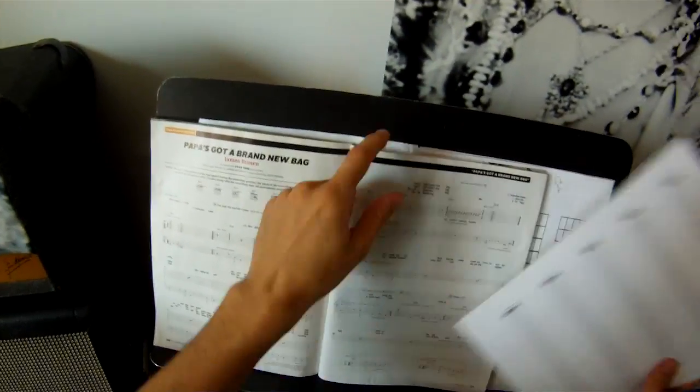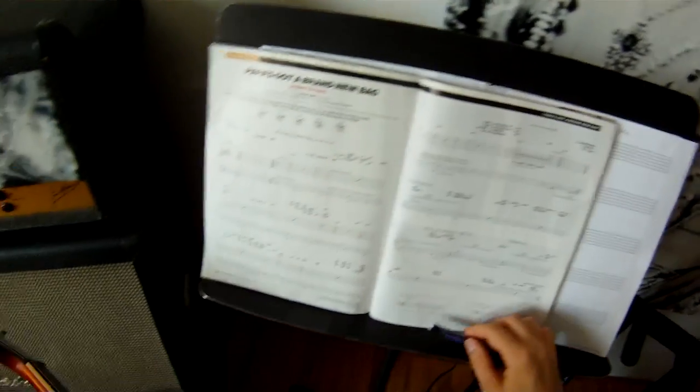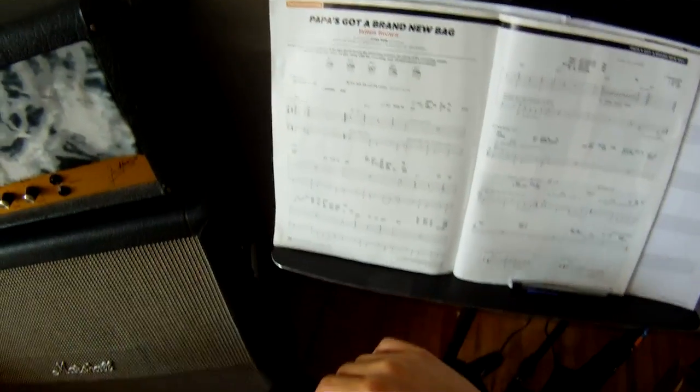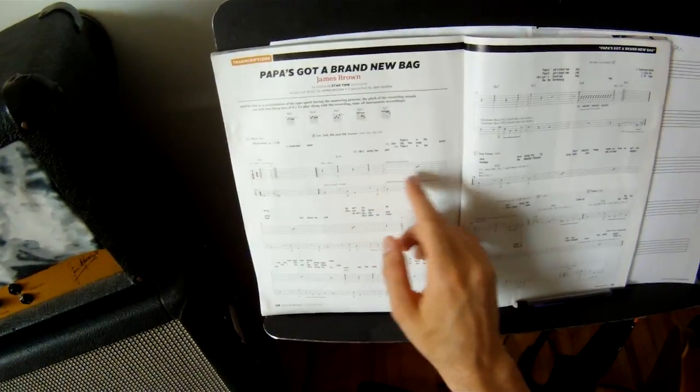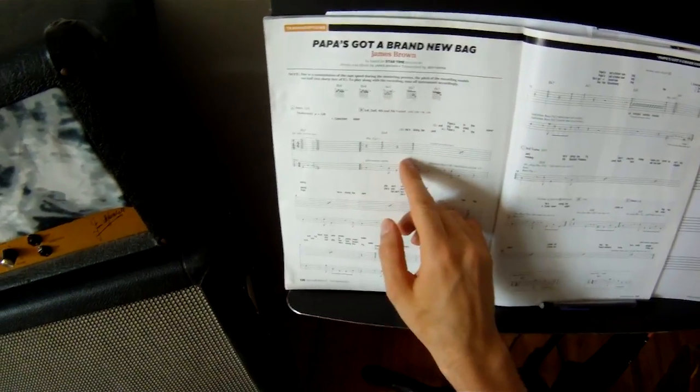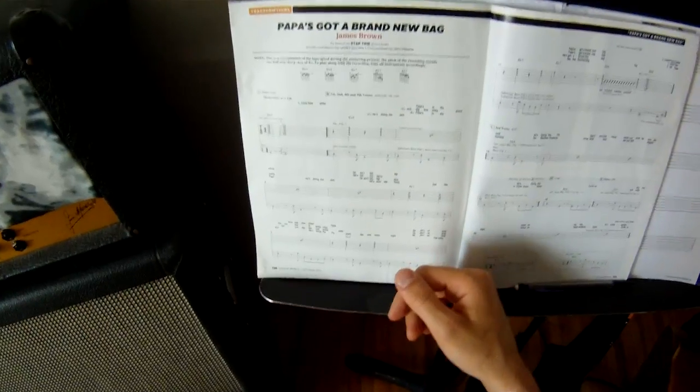As you can see in some of these nicely done tabs, we do have some rhythmic notation. So in the case that you know how to read rhythmic notation, then this stuff will come in pretty handy.